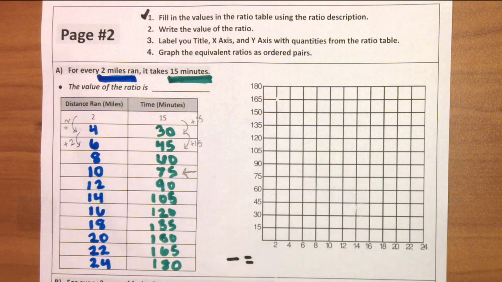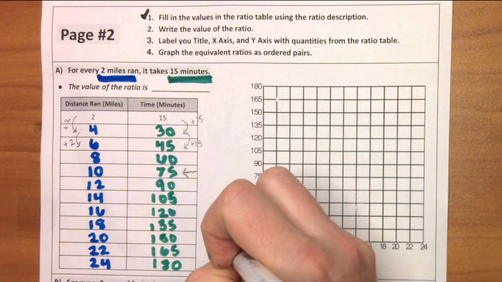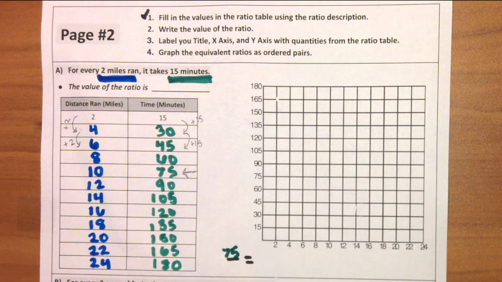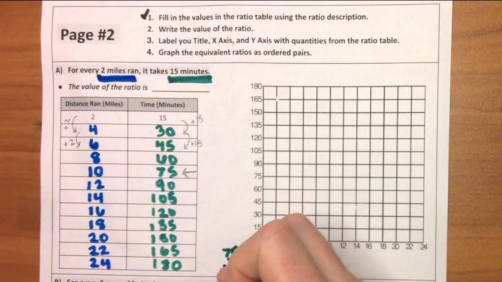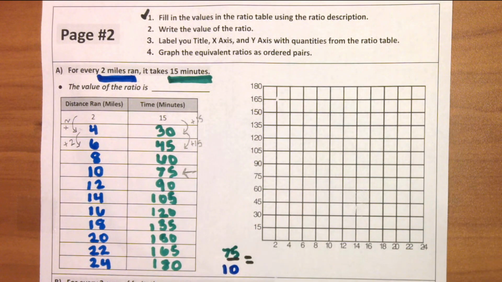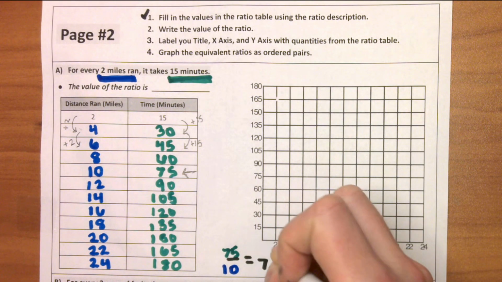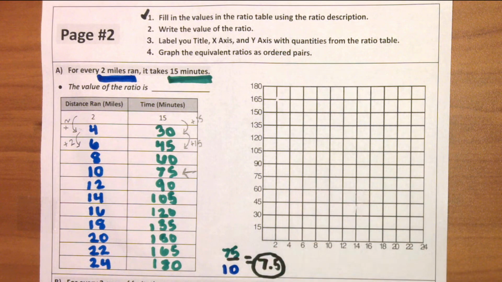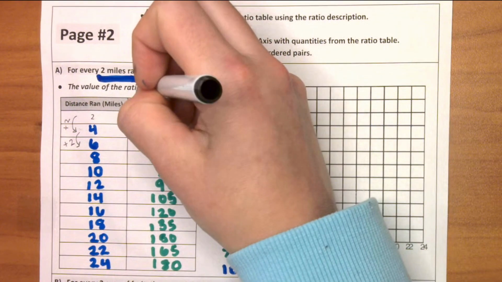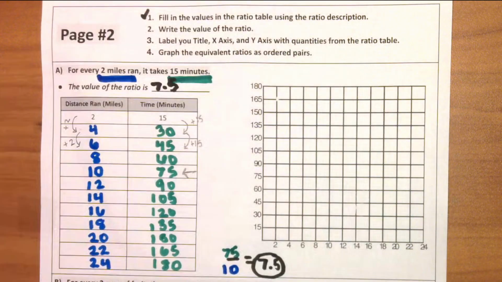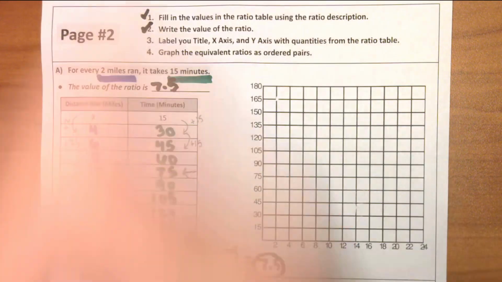So I'll take 75 minutes and I'll divide it by 10 miles. And 75 divided by 10 is 7 5/10. That is the value of our ratio. You could have chosen any two values that are next to each other and you would have gotten 7 and 5/10. So let's go ahead and write that up here. All right, now we completed step number 2.